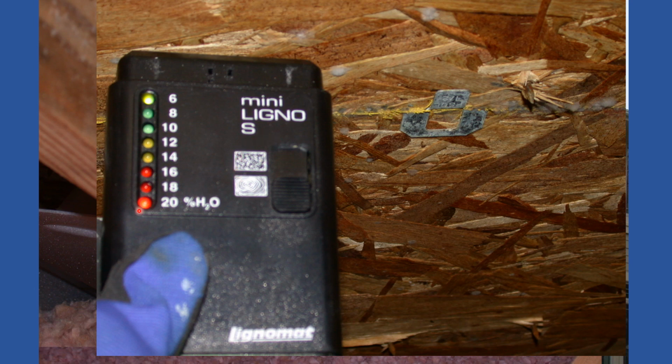Boy, this dates back. This is the old lignomat moisture meter, and it's at 20%. So I'm going to show you something here. It's telling us that the wood is saturated, okay? Follow with me. You see these spots, these white little fluffy things? That's known as the incipient, or beginning, stages of mold growth. In the slide you saw prior, it's really getting going.